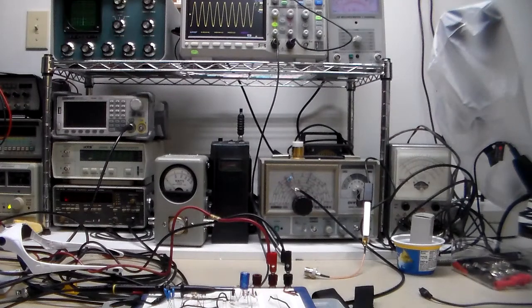So what I'm going to do real quick is take out the 1 nanofarad. Let's see, what was I going to put in here? I have 100 picofarad. We wanted to go down so the frequency will go up. So 100 picofarad would be 0.1 nanofarad. So we'll go up a little bit and see what happens.